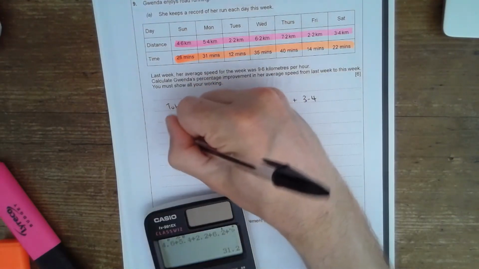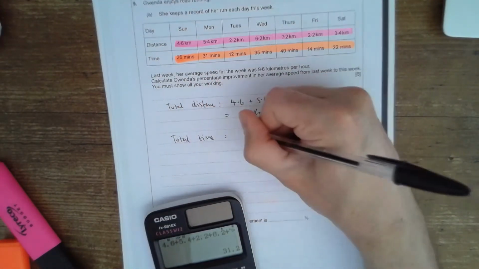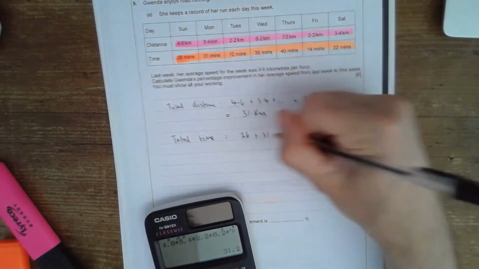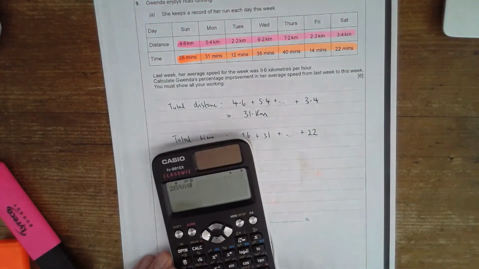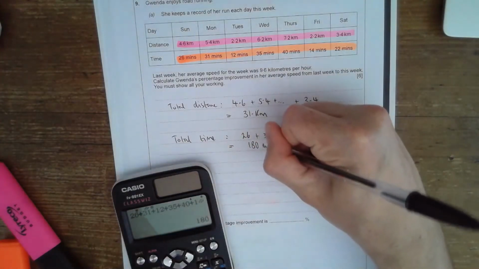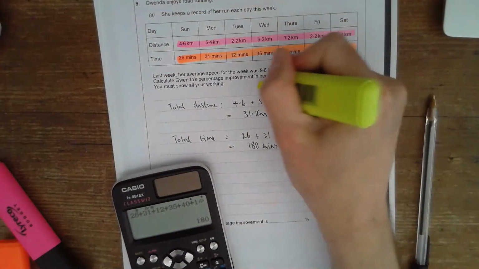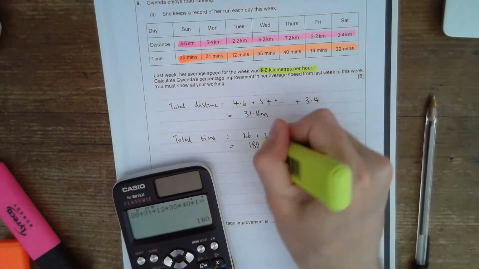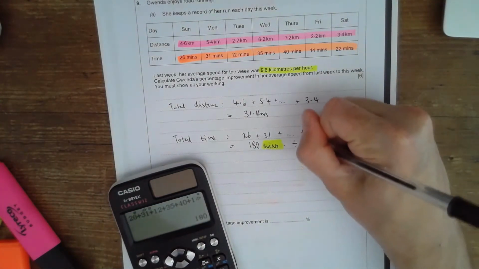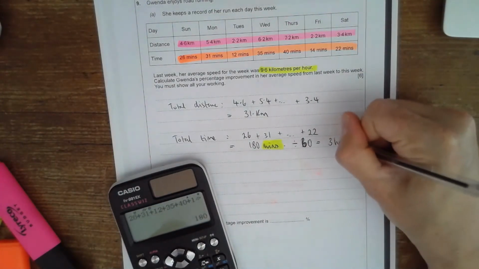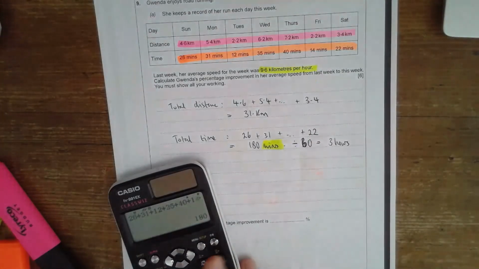And then we're going to work out the total time, which would be 26 minutes plus 31 minutes plus all the way up until 22 minutes. So 26 plus 31 plus 12 plus 35 plus 40 plus 14 plus 22 is equal to 180 minutes. Okay, now one thing to spot here. This was given in kilometres per hour. This is in minutes. We need to turn it into hours. Luckily for us, that's quite a nice number. Dividing that by 60, we should know that's 3 hours. Okay, you see, I almost wrote down the correct answer there too early.